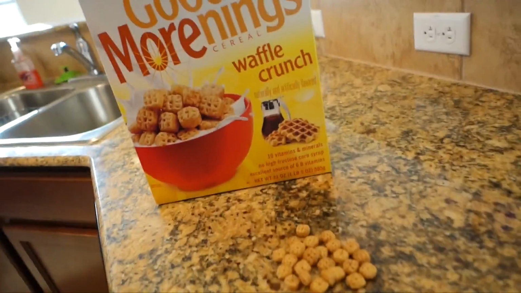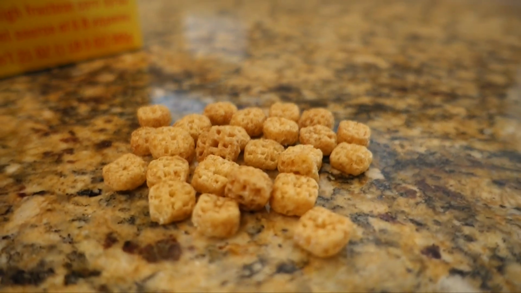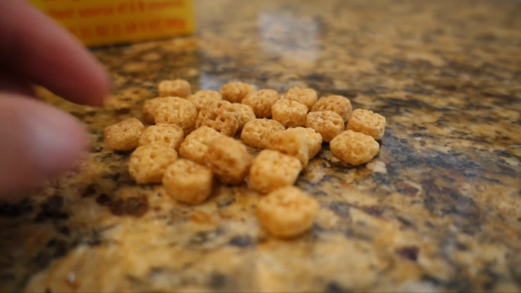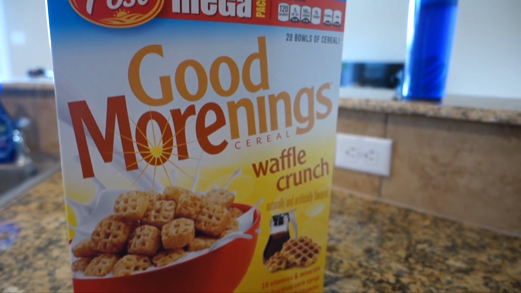It is so good. I ate this today at work before leaving because I knew I was going to the gym after work. And people literally kept walking in the office thinking I had pancakes in there. It smells like waffles. So let me throw some on the table. I'll show you what it looks like. It's a little thicker than the French Toast Crunch. Honestly, I just throw it on the table and I can smell waffles. It's so good. So here this stuff is. If you can find this in your grocery store, pick this up. Really good. Good Morning's Waffle Crunch.